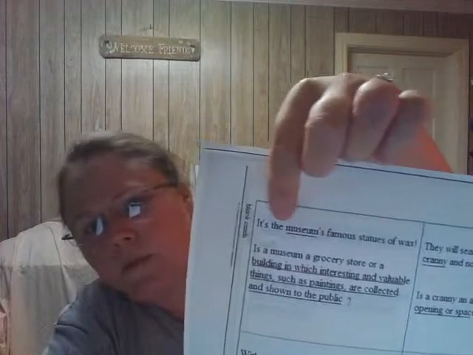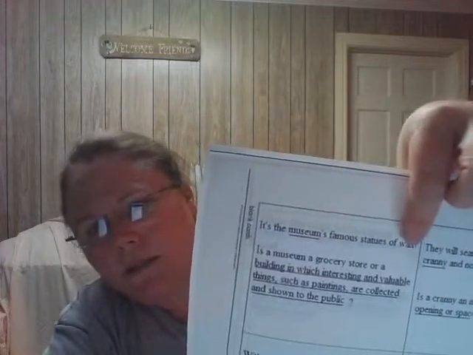And in the original activity it says that the students work in pairs, but I feel that the words are above their reading level. So I plan on reading them to the class myself, and then letting them choose which meaning is the correct meaning for the underlined word in the top sentence. So this one right here: it's the museum's famous statues of wax.